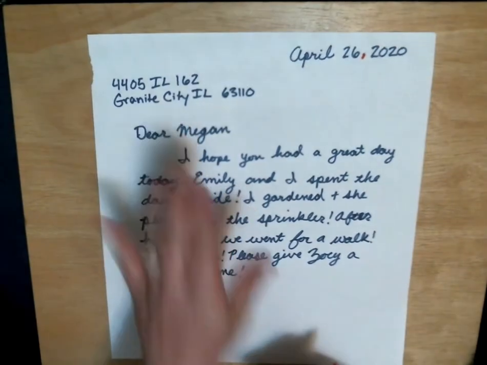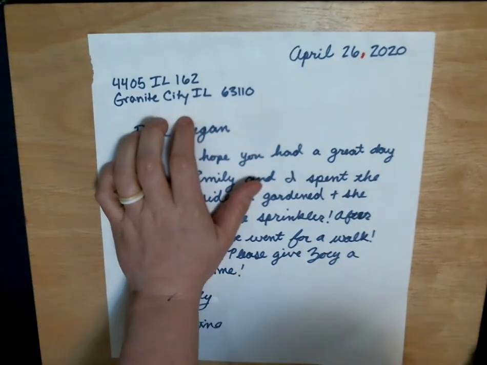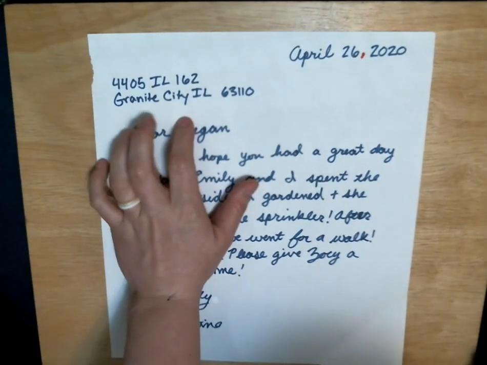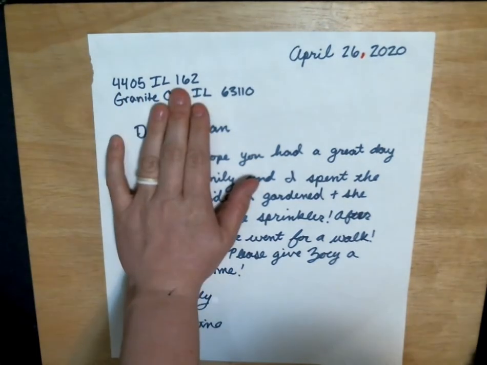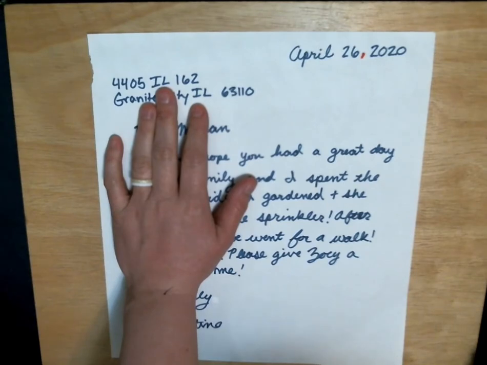Now, let's look at our address. This is the school's address. It's kind of a weird address, but we have the street number and the street name. We don't need any punctuation up here. We don't have an abbreviation except for state, and again, you don't have to put periods as an abbreviation of a state if you don't want to.